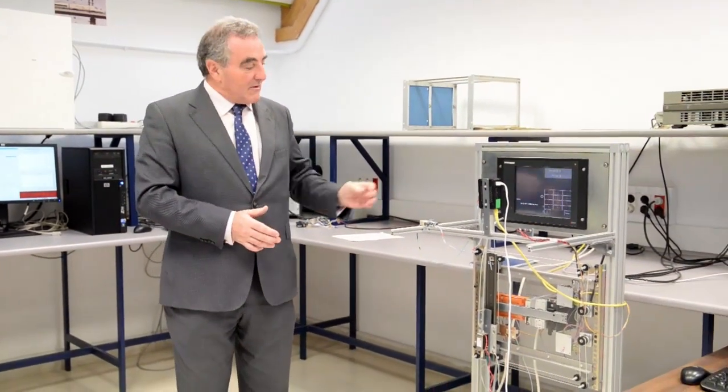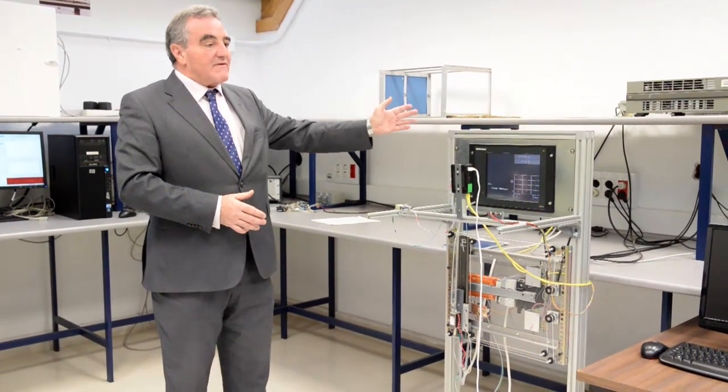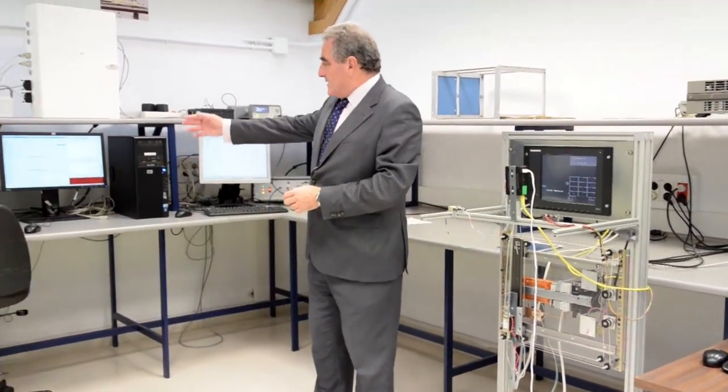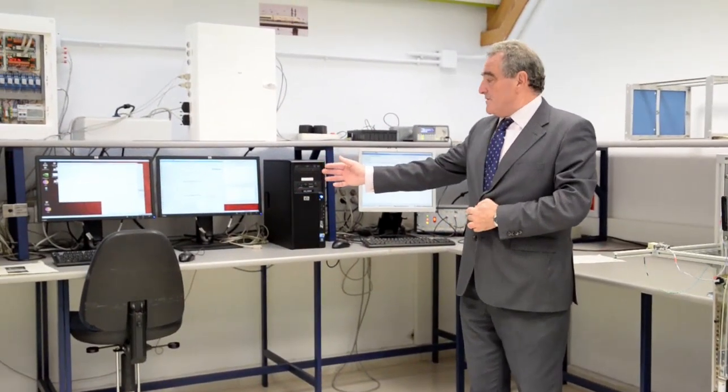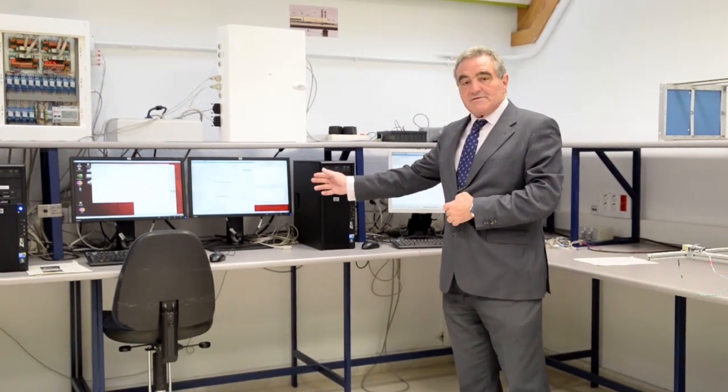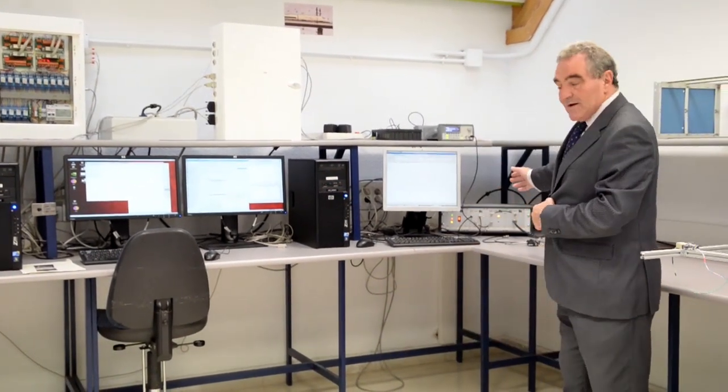Here in this part of the lab we have the onboard unit. Here we have the DMI and the EVC. Here we have the train motion simulator, the place where we are going to traction the train. Here we have the balise signal generator where we generate the balise signals.